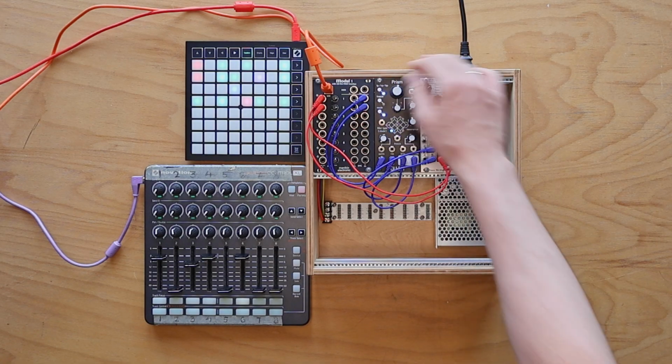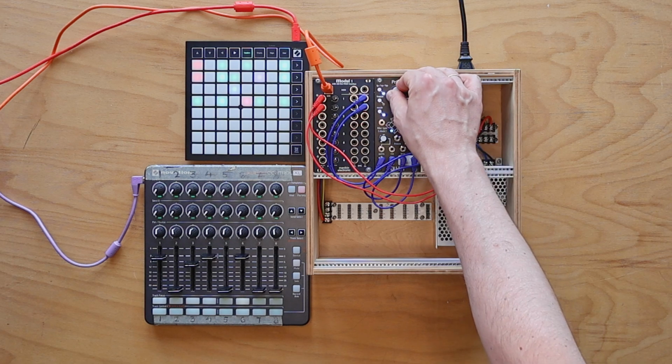As you can see, this is heaps of fun, but let's move forward and let's introduce a second effect chain.